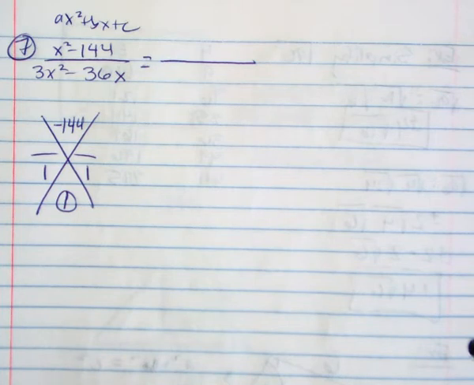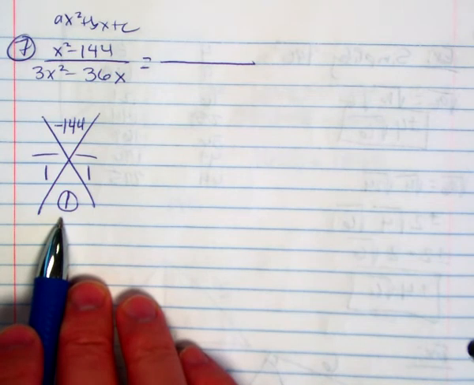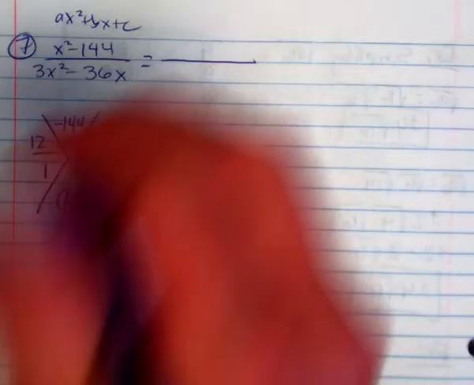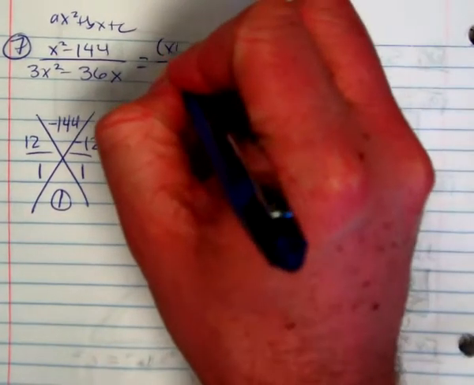A big hint on these, if b is 0, if they're supposed to add to make 0, the only way you can do that is with exact opposites. 2 and negative 2, 3 and negative 3, 4 and negative 4. They have to be exact opposites. So 12 and negative 12 would be perfect. So what I've created here is 1x plus 12, 1x minus 12.